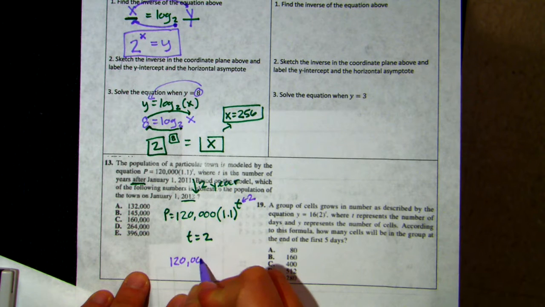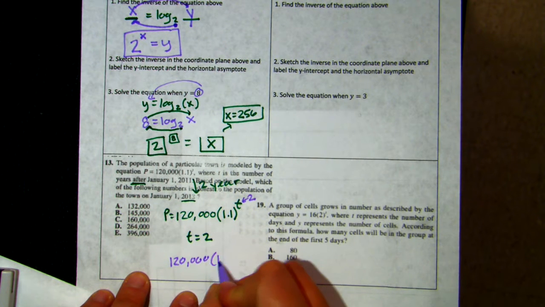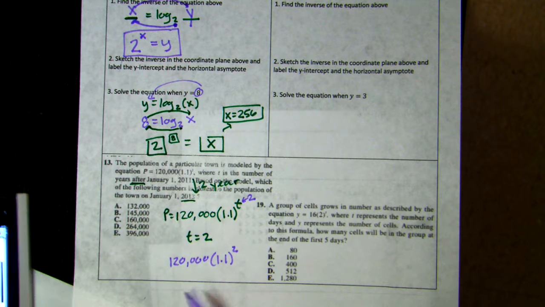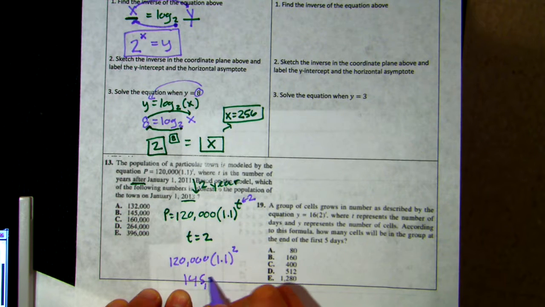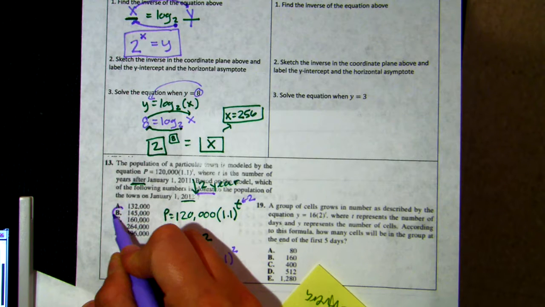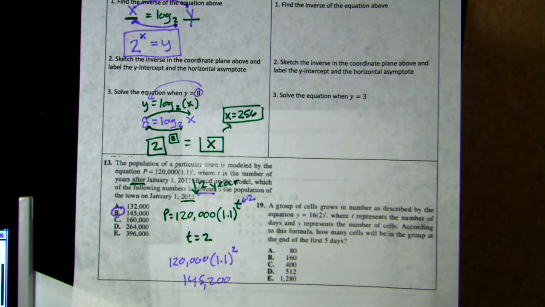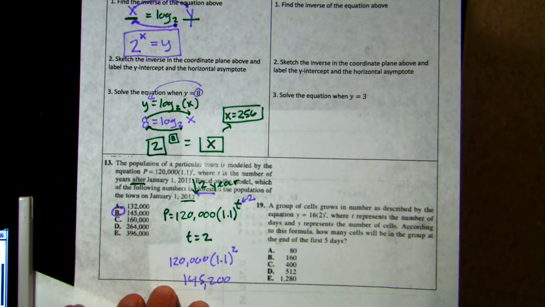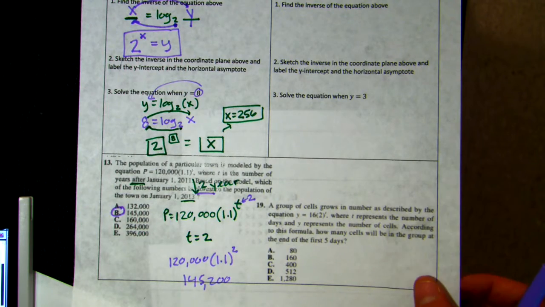So I'm going to plug in 120,000 times 1.1 to the power of 2 in my calculator. And when I do, I get 145,200. So it says closest to, rounded, the closest is 145,000. So here we just have to know that t is equal to 2, and t means 2 years after 2011. Okay, that is the front side of the homework. I'm going to go ahead and flip over to the back of the homework.